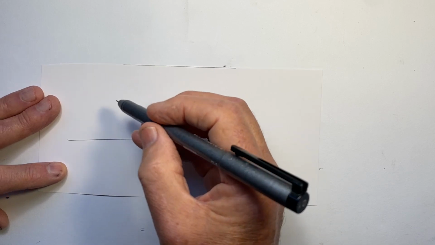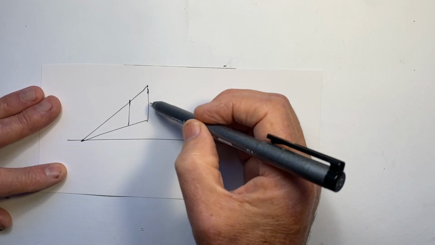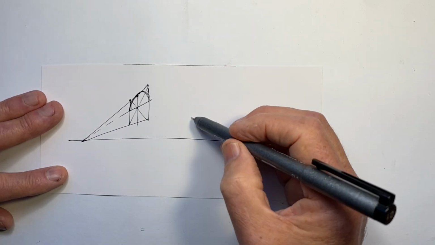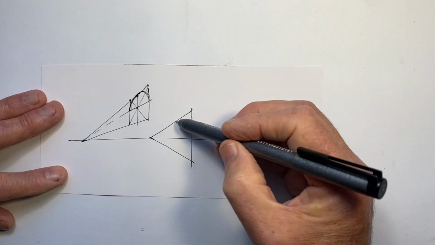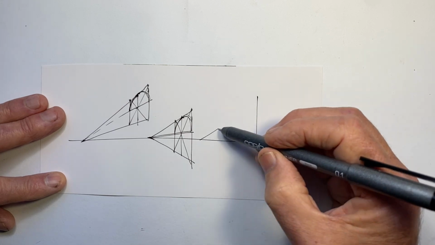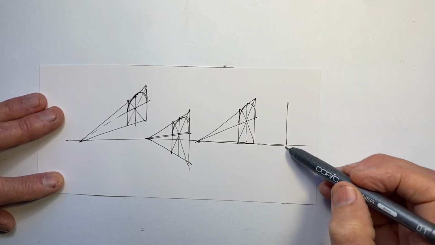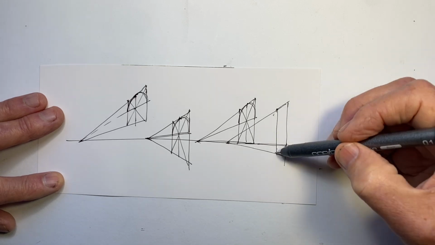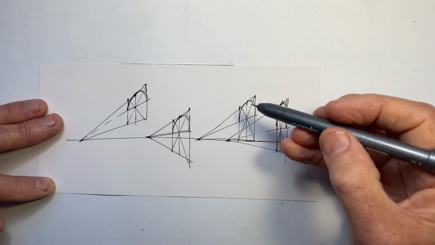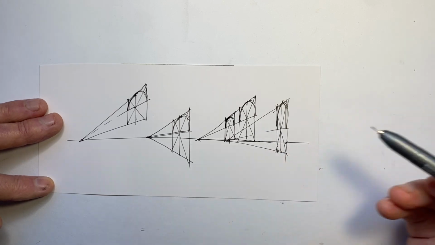Let's look at a very different example. And if we have a row, we follow this pattern down the line.